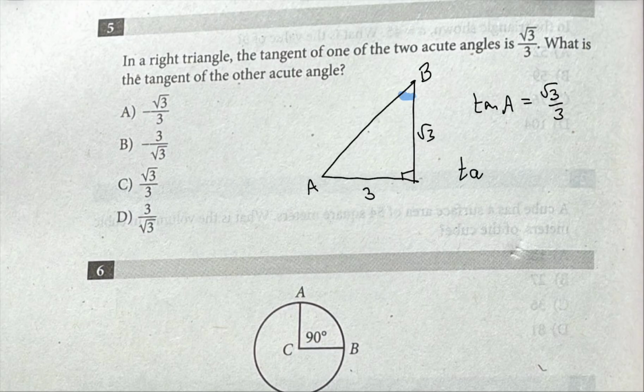So the tangent of B just flips it over, so it'd be 3 over radical 3. In a right triangle, the tangents of the two acute angles will always be reciprocals of one another. And that's just the tangent. The cotangents would be too, but so there you go.